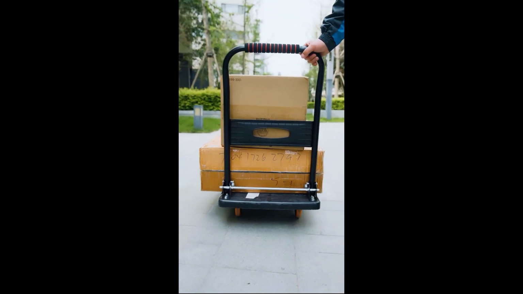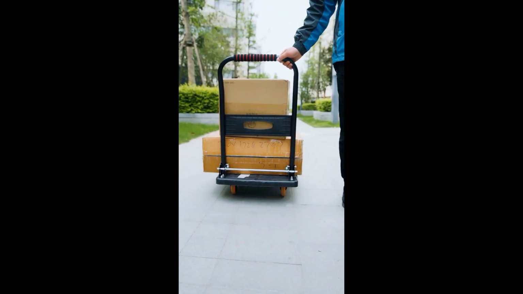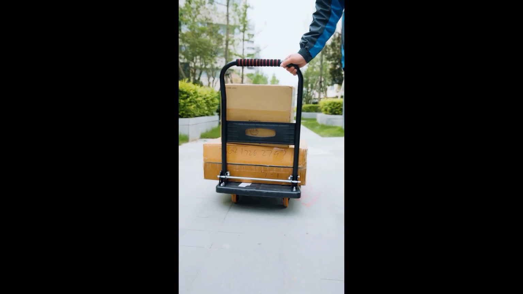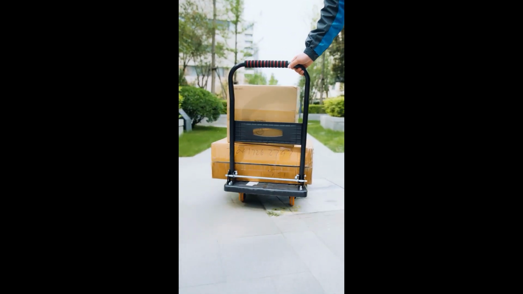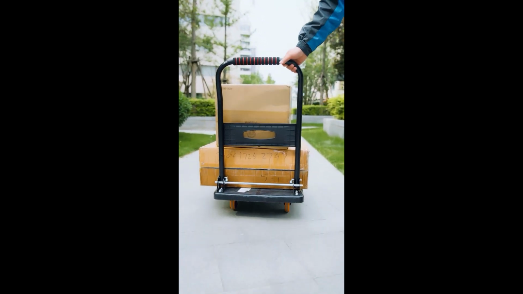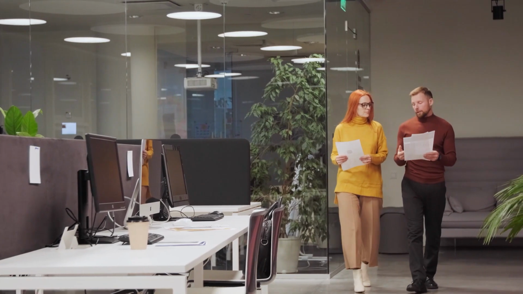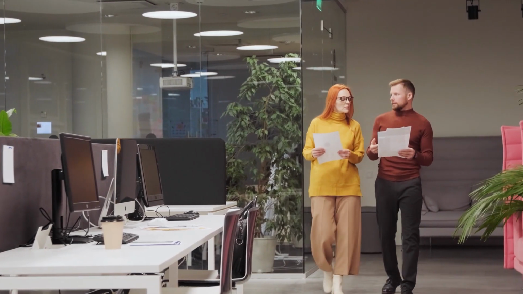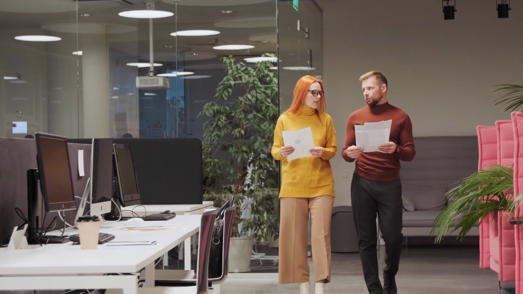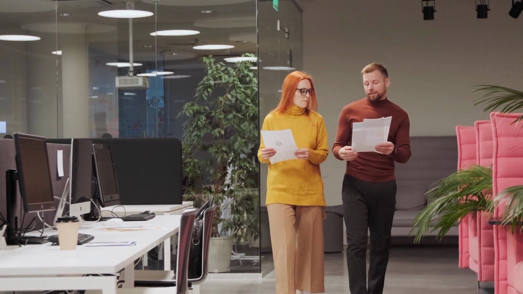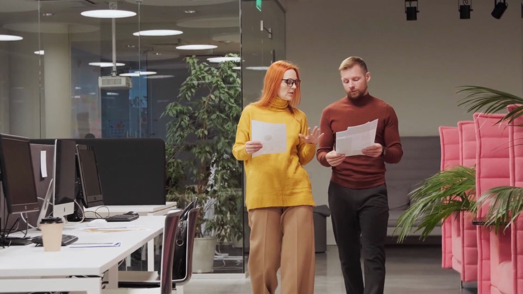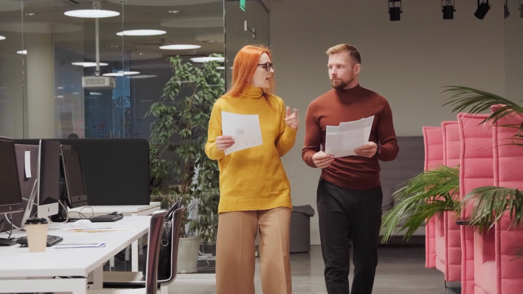Pushing a cart. It is easier to push an empty cart in a supermarket than a loaded one, and more mass requires more acceleration. Two people walking. Among the two people walking, if one is heavier than the other, the one weighing heavier will walk slower because the acceleration of the person weighing lighter is greater.